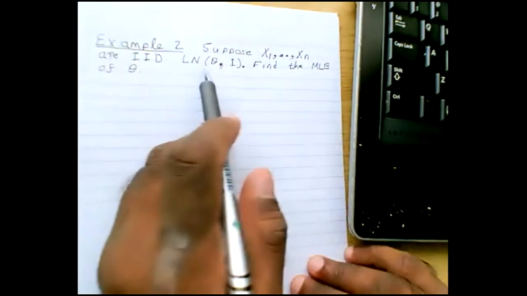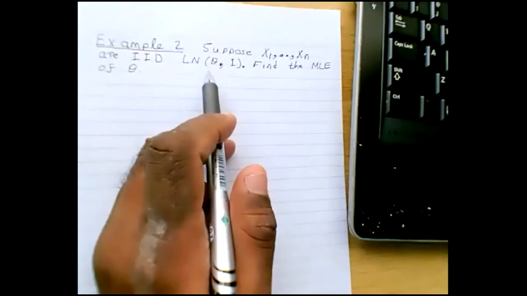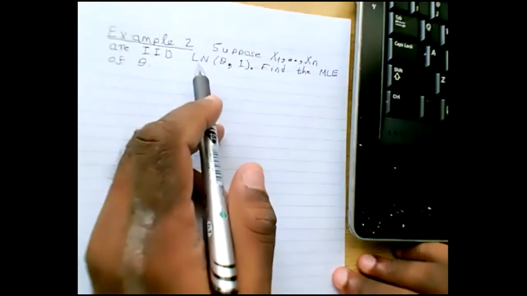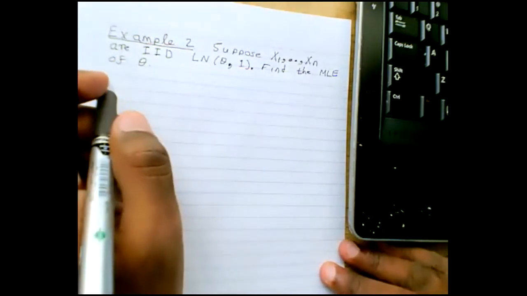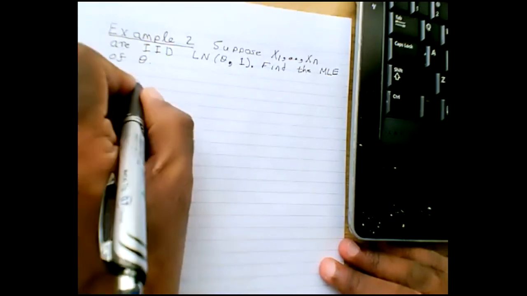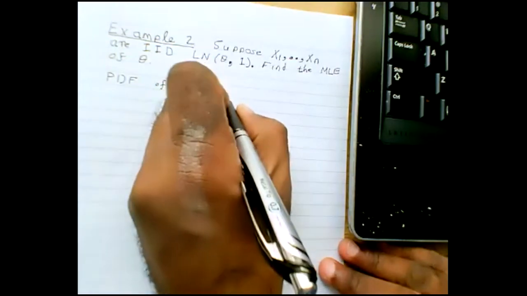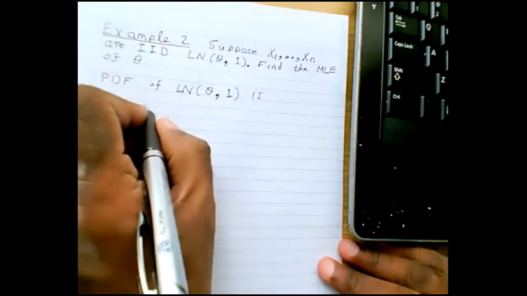The next example I want to do is this example here. Example 2. Suppose you have data from Ln, which stands for log normal. I don't know if you did this in probability 1. Did you do log normal in probability 1? Or maybe not. So anyway, if you did not, I will write it down. The PDF of Ln with these parameters is this.